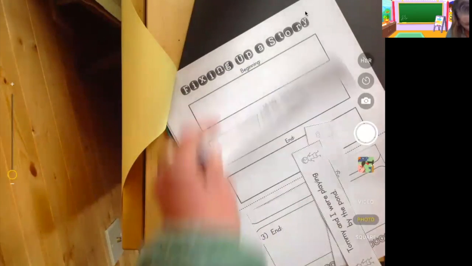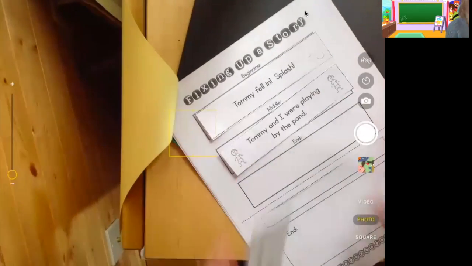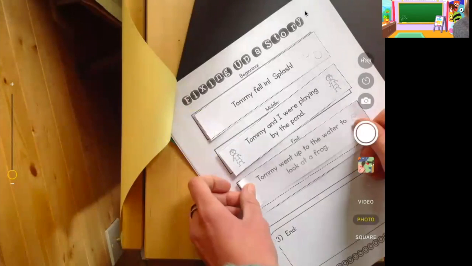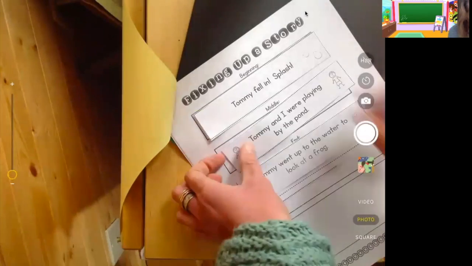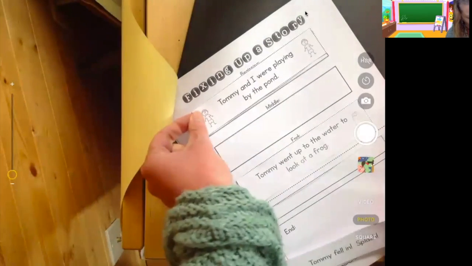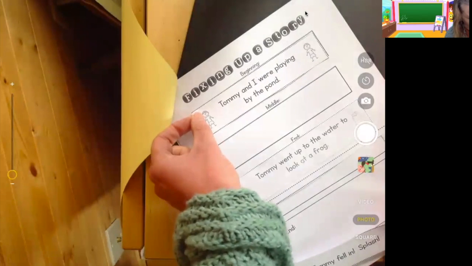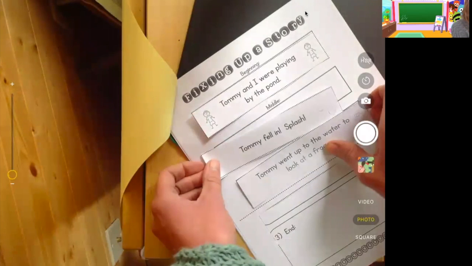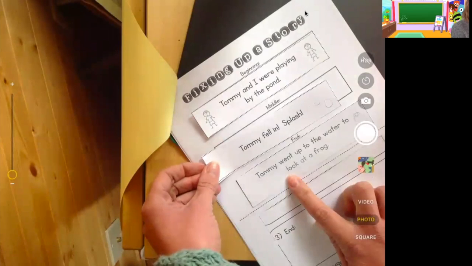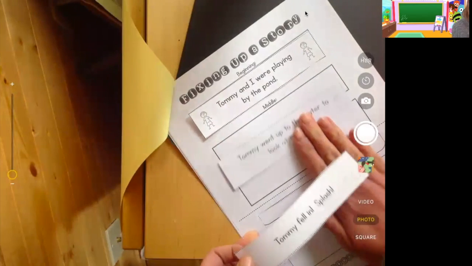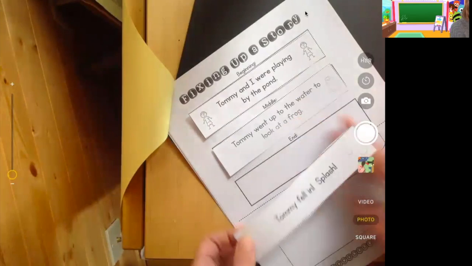Okay, so let's try it this way. Let's see. Tommy fell in, splash. Tommy and I were playing by the pond. Tommy went up to the water to look at a frog. Okay. I think that at the beginning, we're introducing what's happening, right? So in the beginning, it says, Tommy and I were playing by the pond. And then Tommy fell in. Could happen, but then Tommy went up to the water to look at a frog. I think that makes more sense here because I think that's how he fell in.